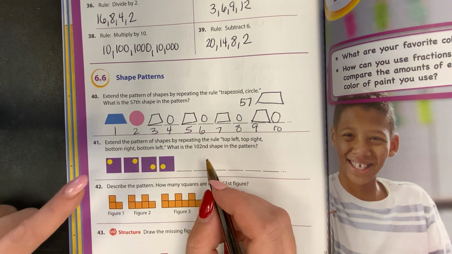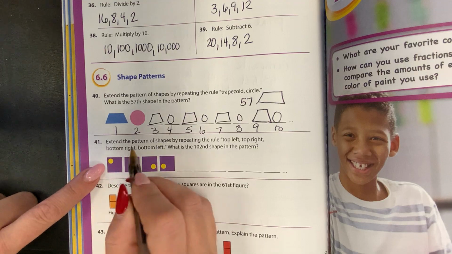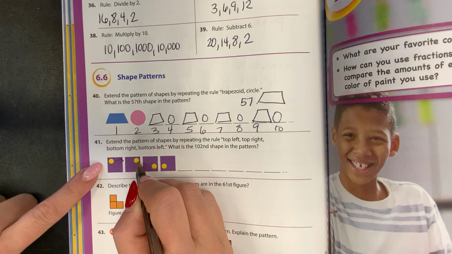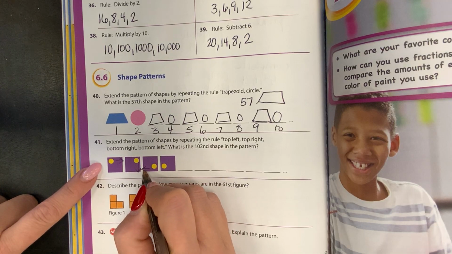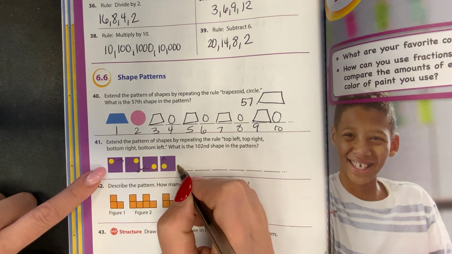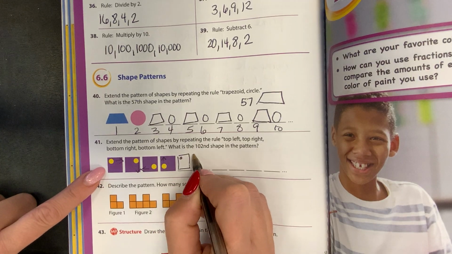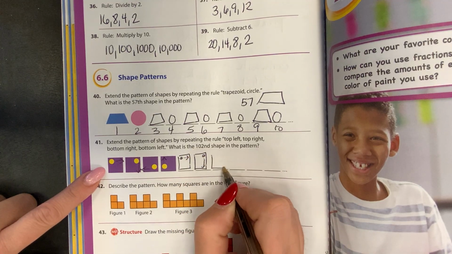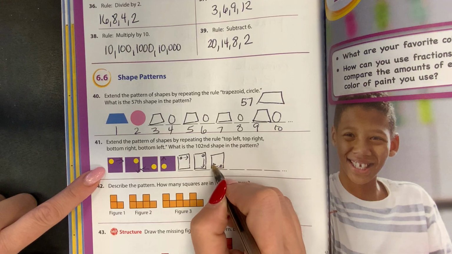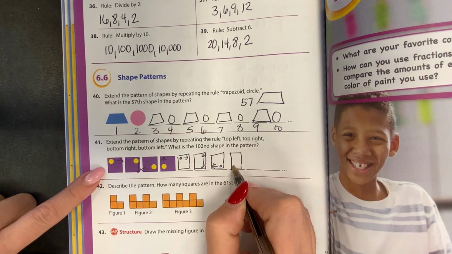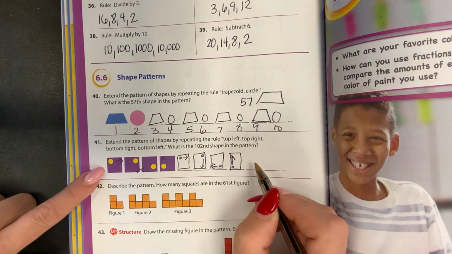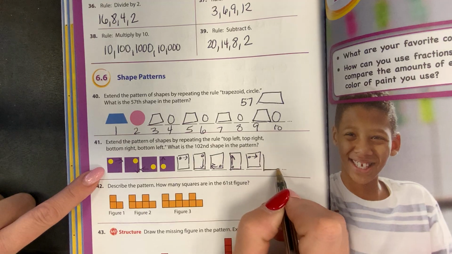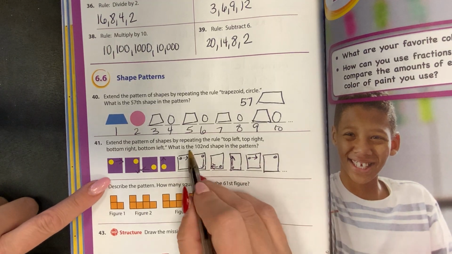This one's a hard one, but I want you to think about it. It's really cool. We're going to go top, over, down, over. So that means this one's going to go back to the top. So this one's going to have a circle here. The next one, we're moving it over. The next one, we're moving it down. The next one, we're moving it over. Do you see what I'm doing? Making it like counterclockwise. So it's going to be here, here. So what's the 102nd?